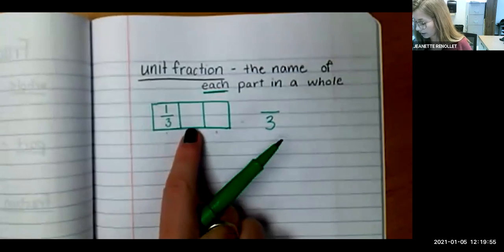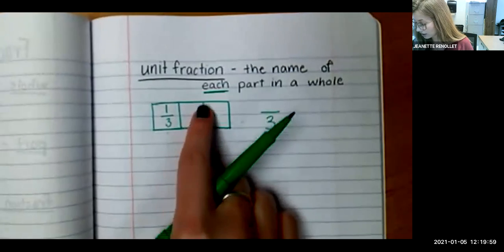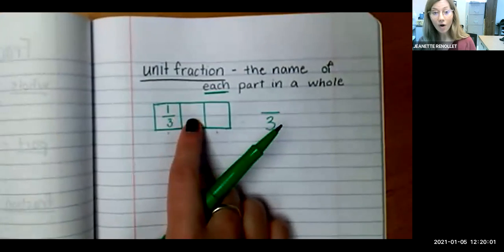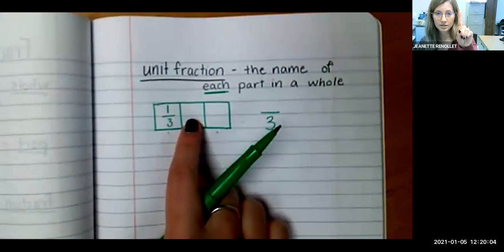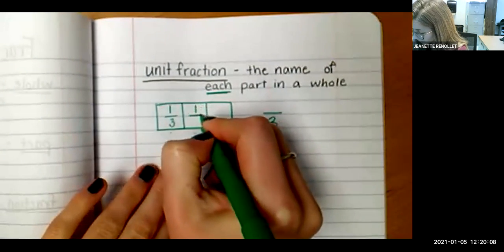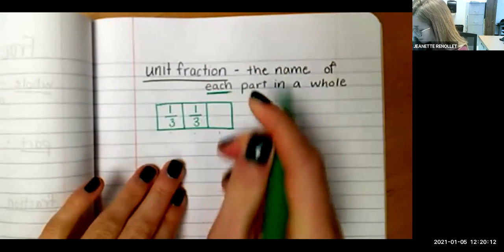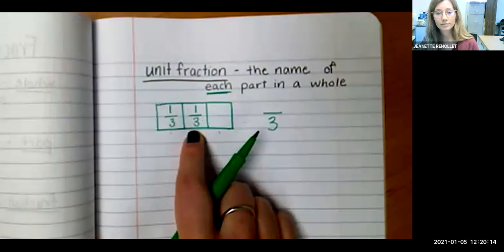Let's look at the next piece. This section, this part, is also 1 part, fraction bar. My denominator is 3.